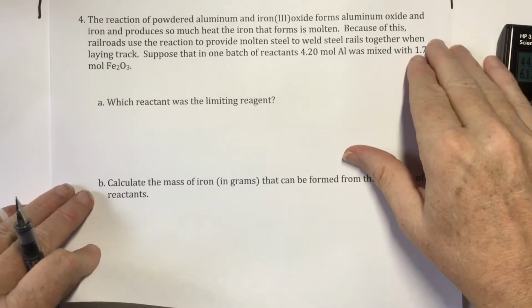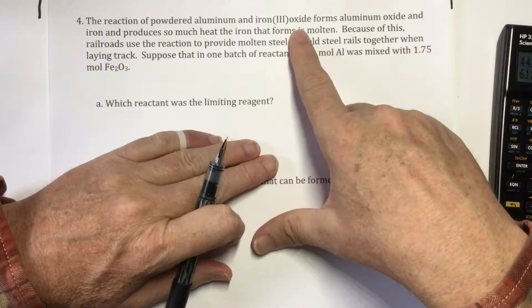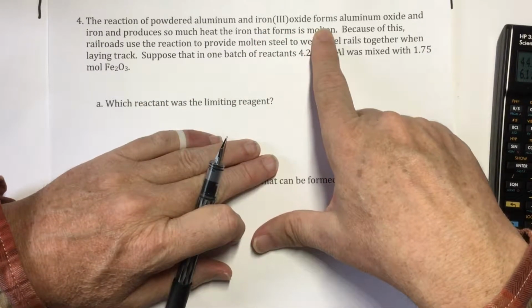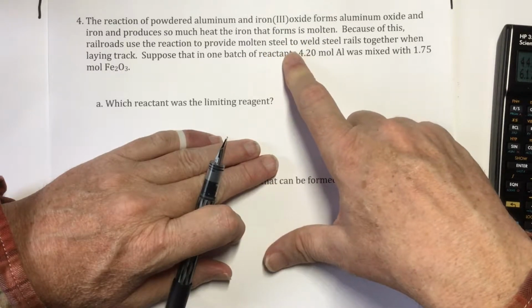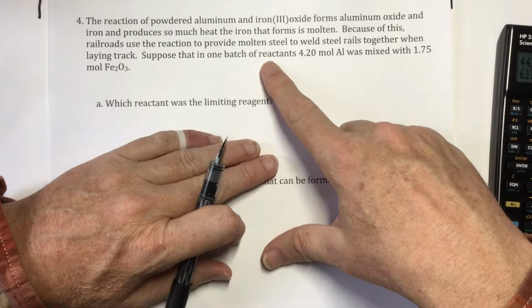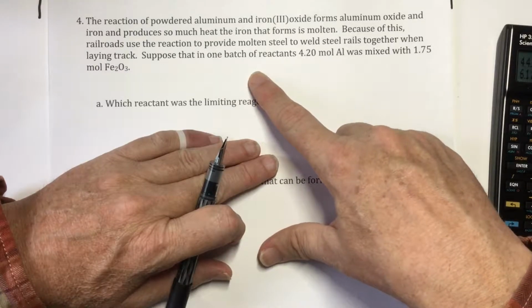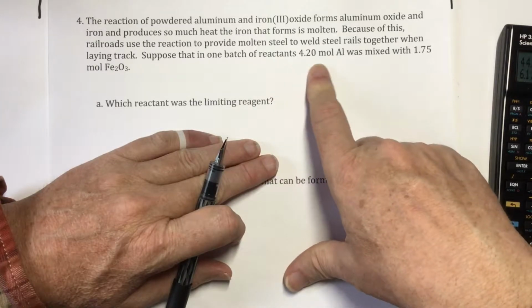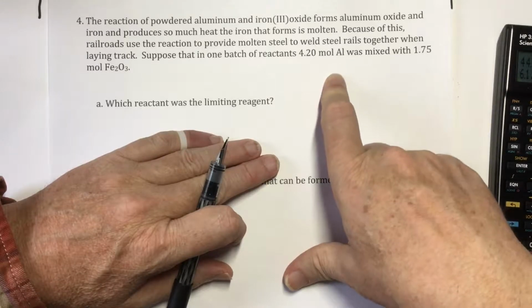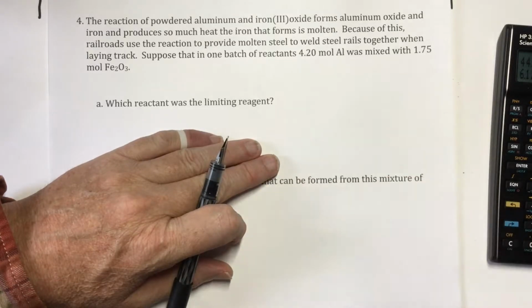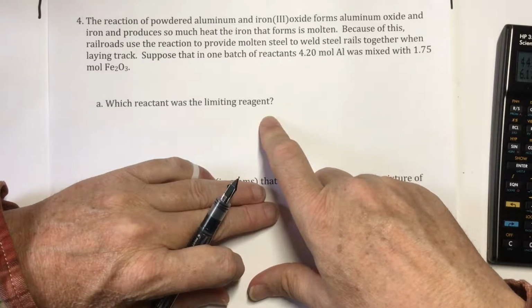Halfway through. The reaction of powdered aluminum and iron 3 oxide forms aluminum oxide and iron and produces so much heat the iron that forms is molten. Because of this, railroads use the reaction to provide molten steel to weld steel rails together when laying track. Suppose that in one batch of reactants, 4.20 moles of aluminum was mixed with 1.75 moles of iron 3 oxide. What was the limiting reagent?